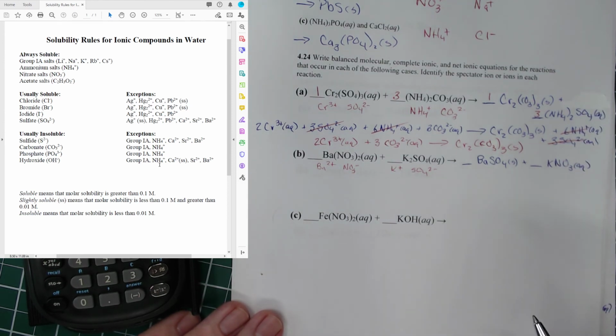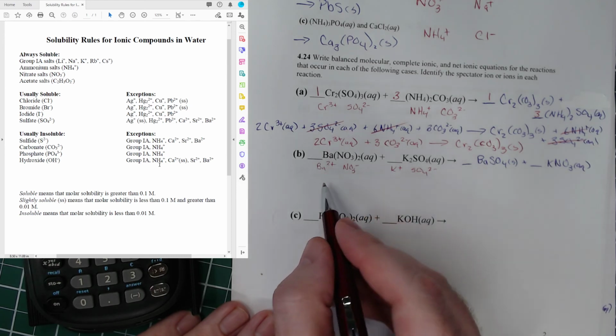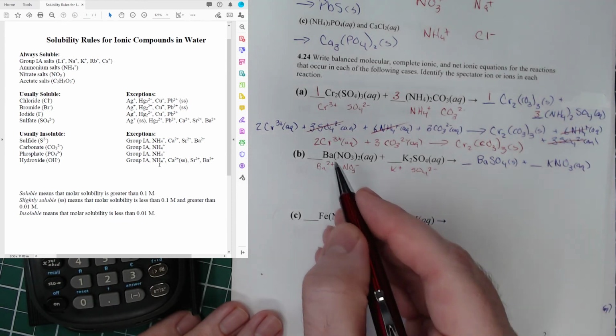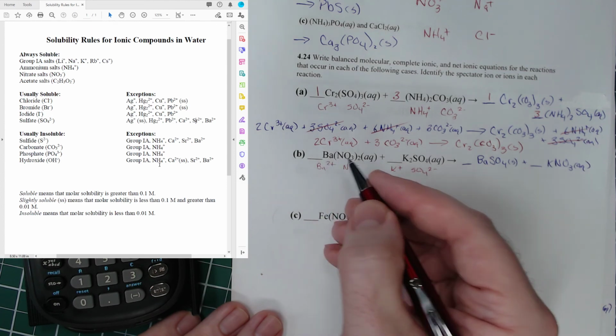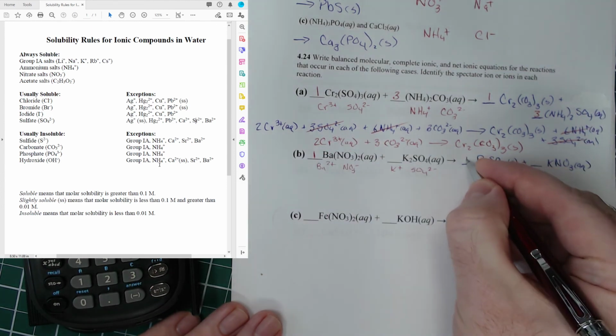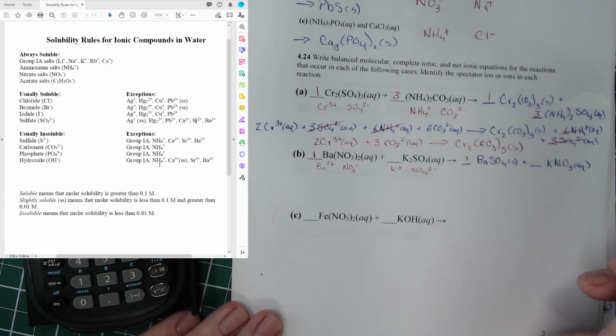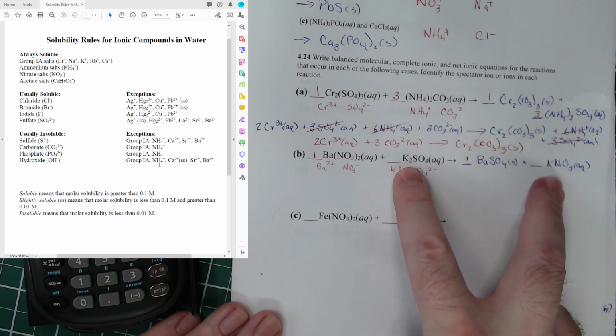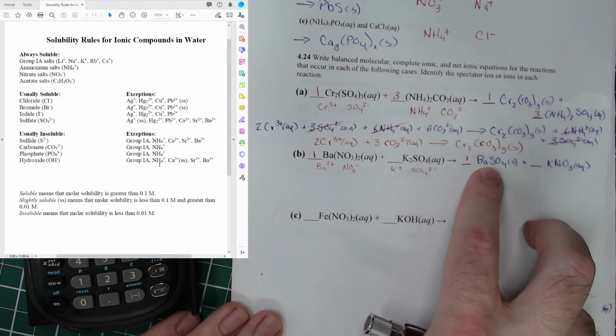So now let's balance it. Barium is our biggest element here, so we'll balance the barium first. We've got 1 there and 1 there, so we'll lock those in place by putting a 1. Our next biggest element is potassium. However, potassium isn't locked into place anywhere, so let's do sulfur.